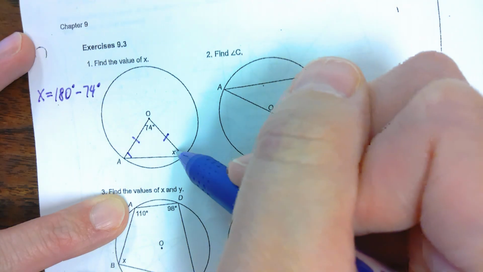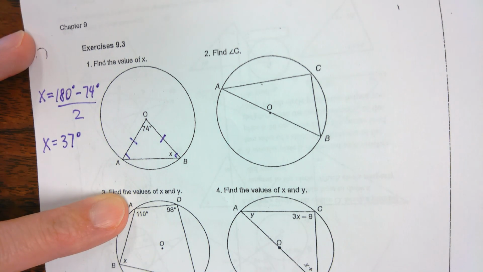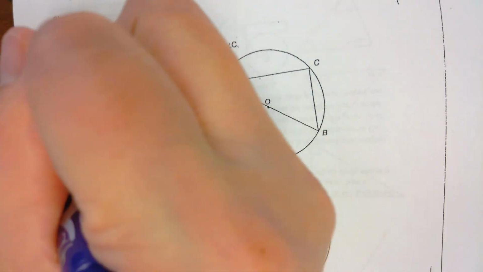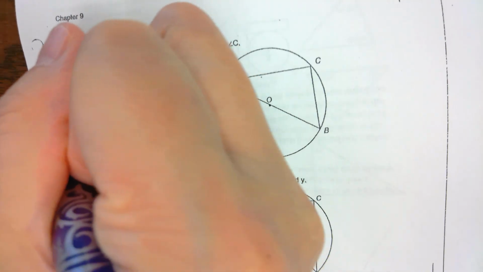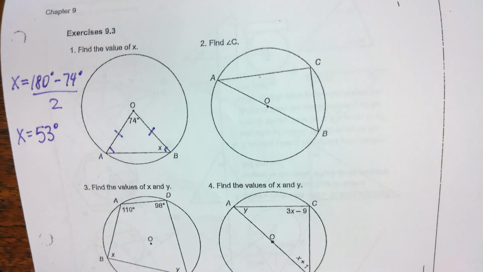So 180 take away 74. Whatever's left, you have to split between these two angles, and you divide it by 2. What's my unit? Degrees. That's right. Oh wait, it's not 37. It's 53, right? Because when you subtract it and then divide it by 2, it's 53.